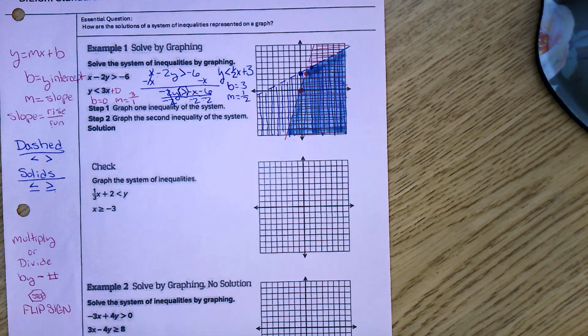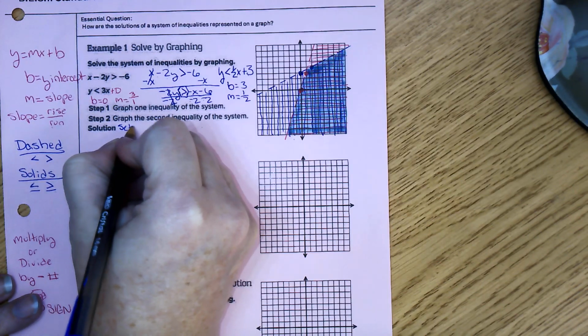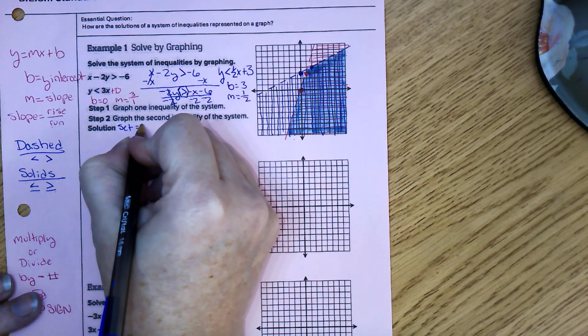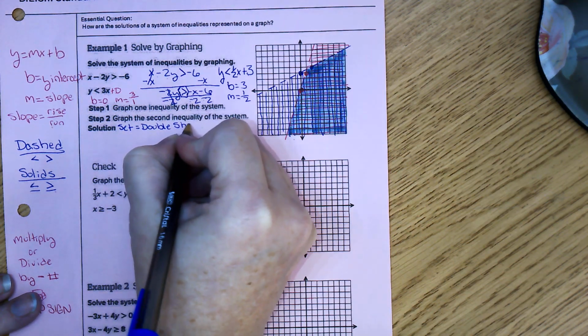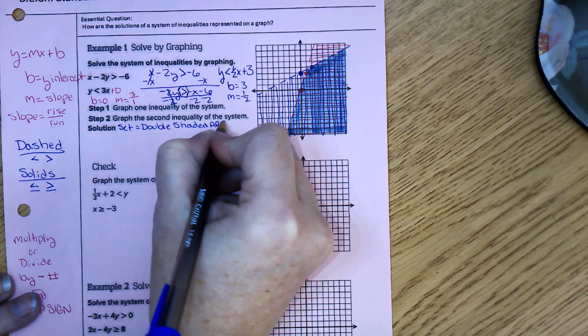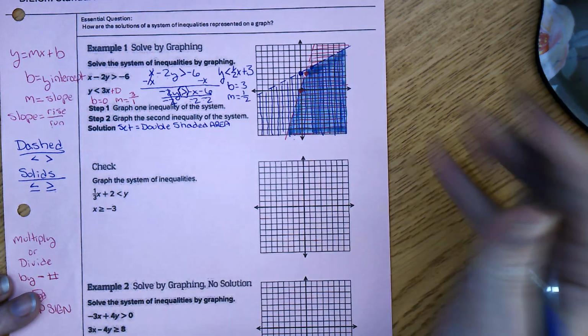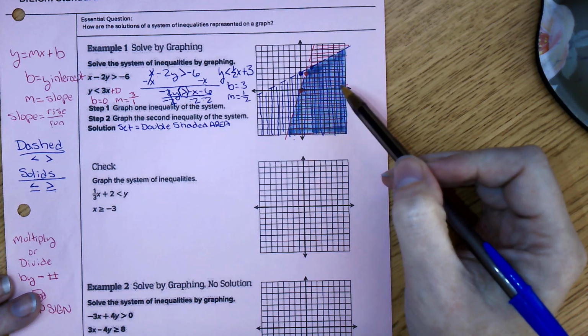So, what is our solution set? Well, it's the double shaded area, basically. It's this double shaded area. Our solution set is all these points in here.